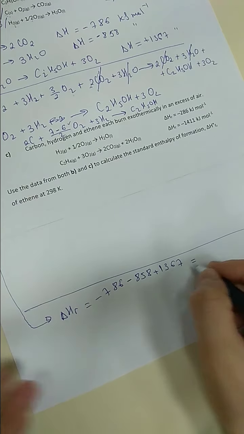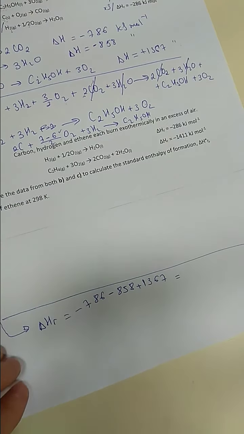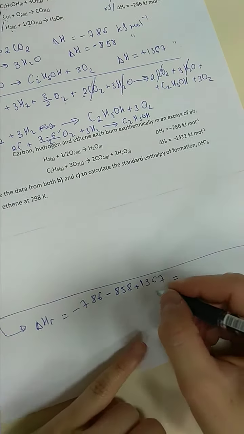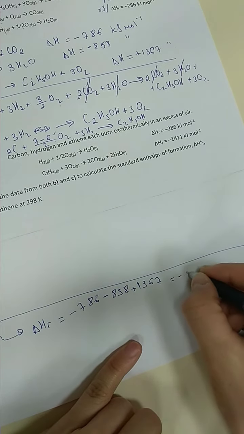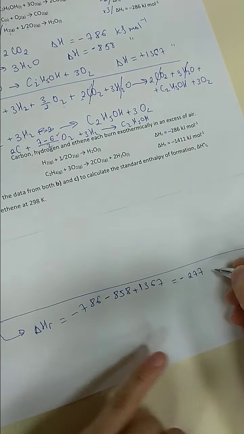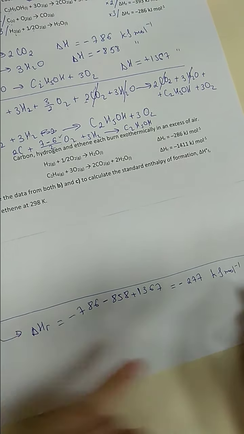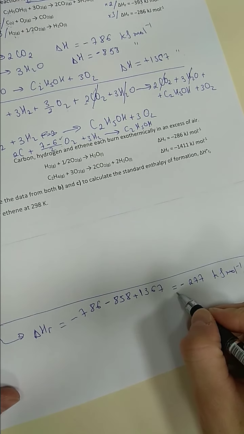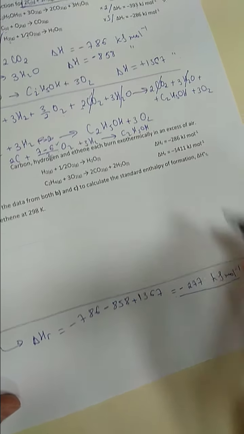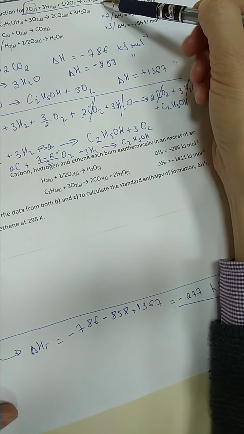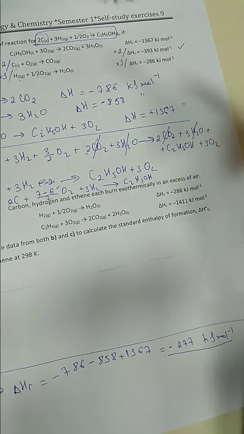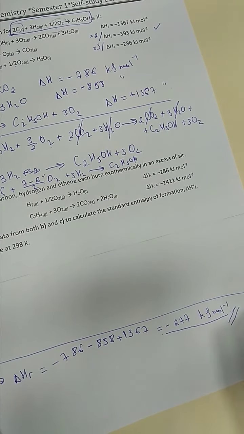If you do this calculation, you should get minus 277 kilojoules per mole. This is the heat of reaction for the main reaction where you are forming ethanol. This is the answer for B.